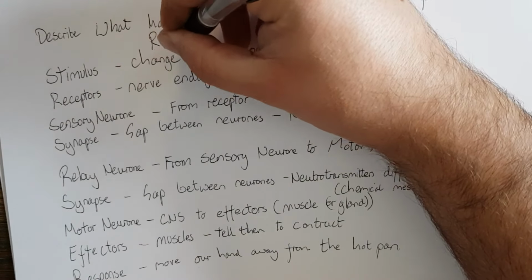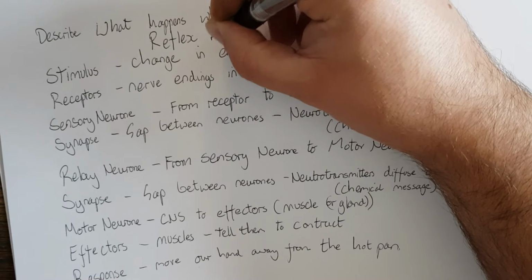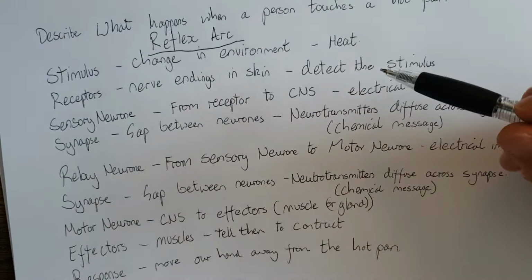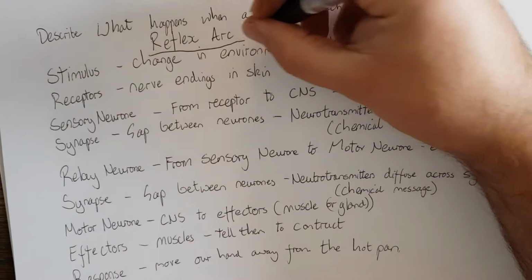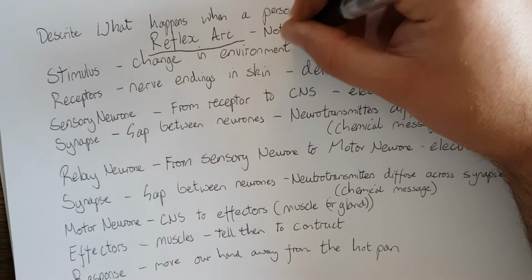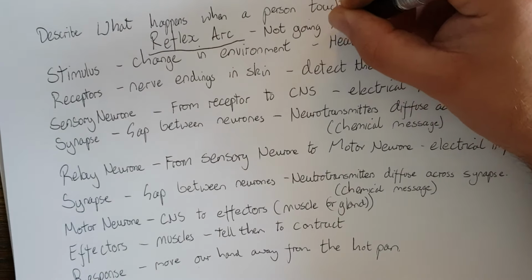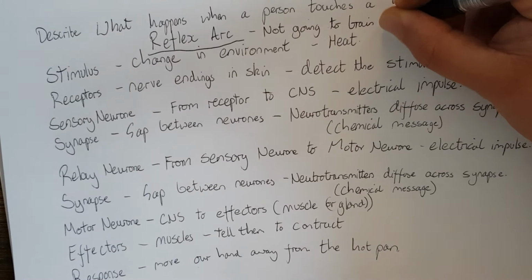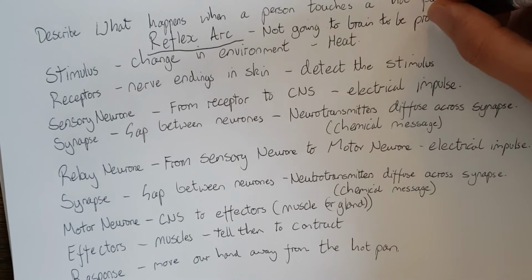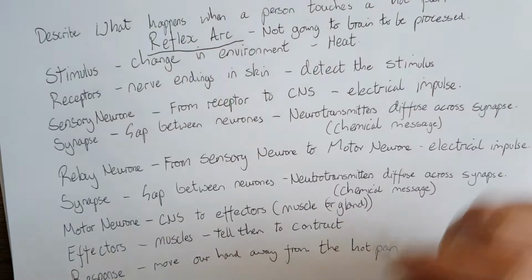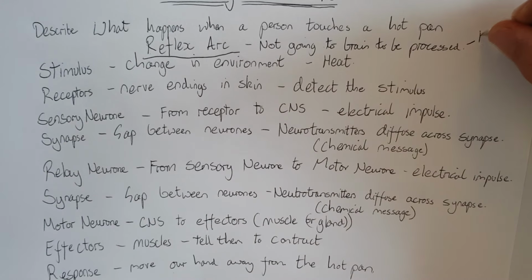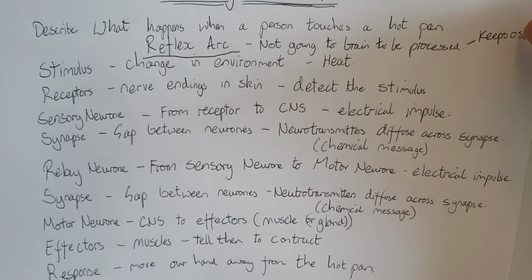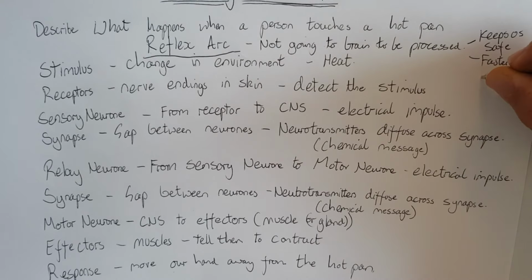We've got reflex arc. It's a reflex arc because it's going via the relay neuron. It's not going to the brain, so not going to the brain to be processed. And it's there to help keep us safe, protect us from danger. So it keeps us safe, and it's a faster response.